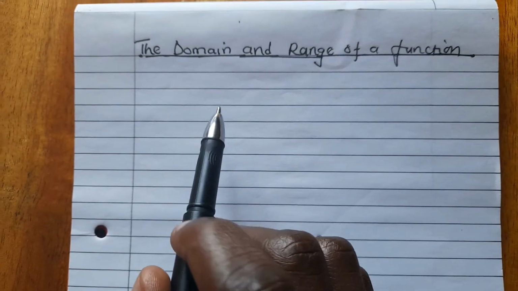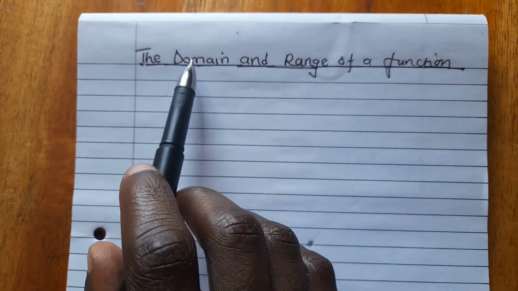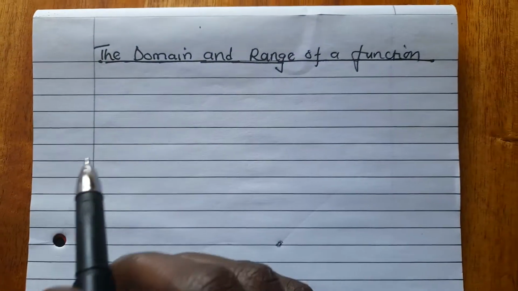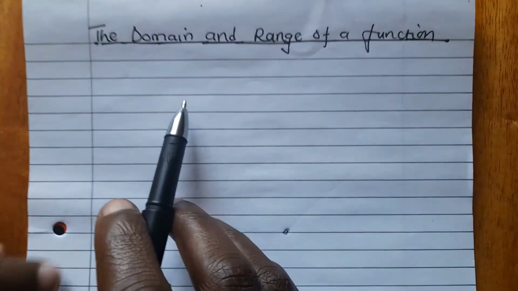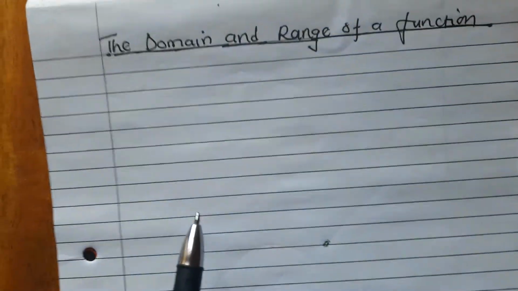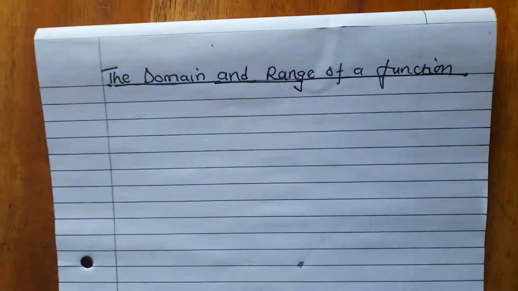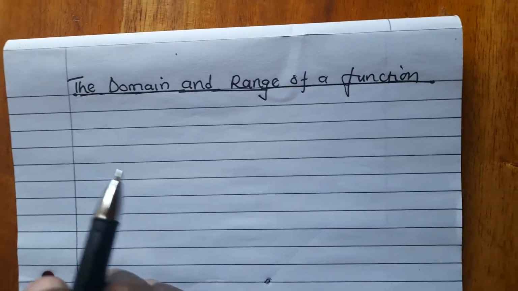Basically, like we said last time, the domain of a function is the set of all possible inputs where the function is defined. But in this tutorial, we are going to dig deep into the domain and range of a function.